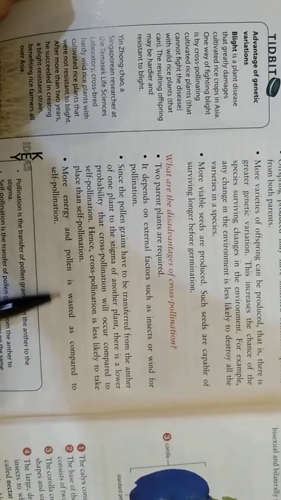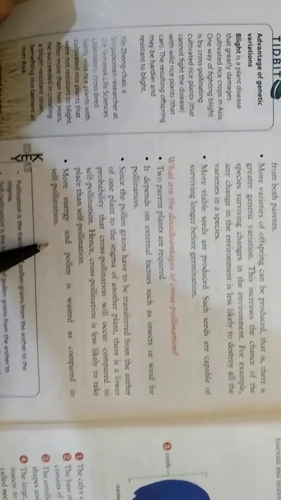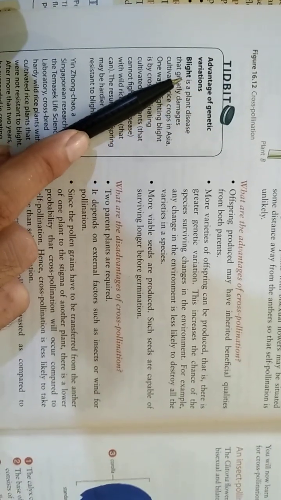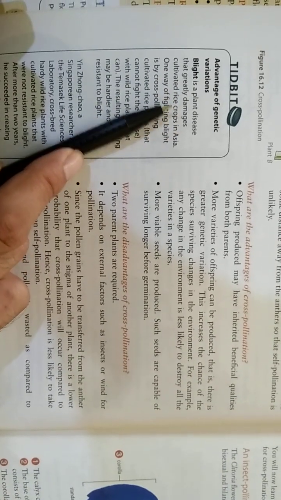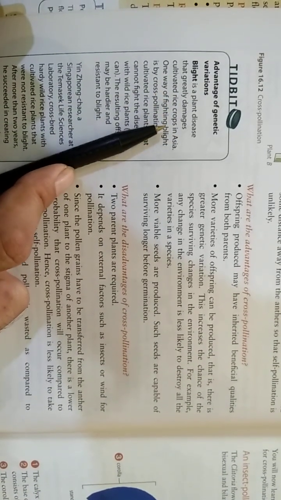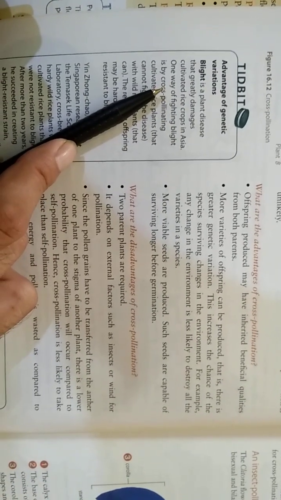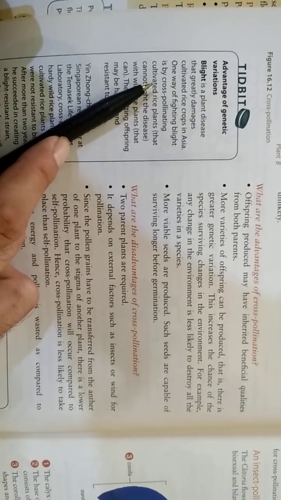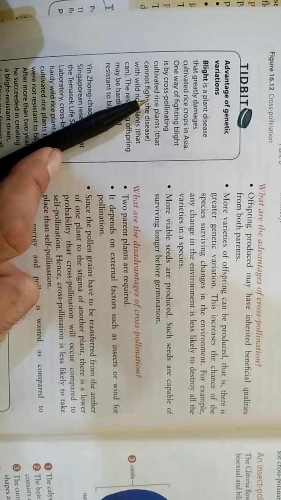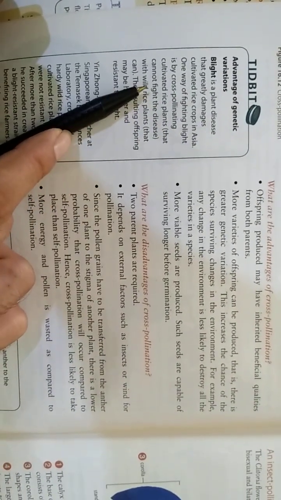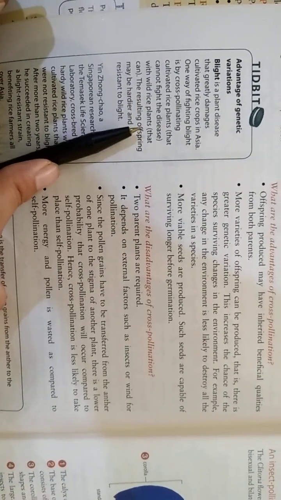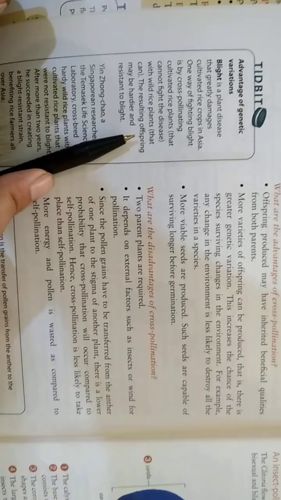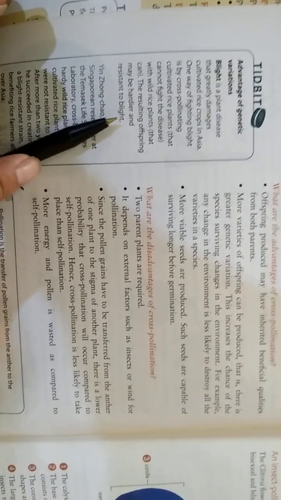More energy and pollen is wasted as compared to self pollination. Advantage of genetic variations. Blight is a plant disease that greatly damages cultivated rice crops in Asia. One way of fighting blight is by cross pollinating cultivated rice plants that cannot fight the disease with wild rice plants that can. The resulting offspring may be hardier and resistant to blight.